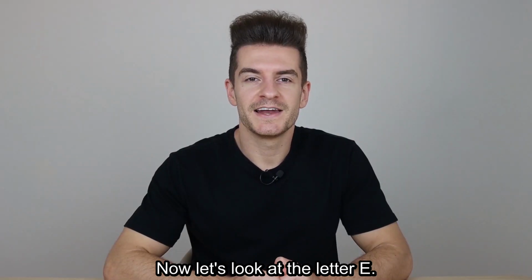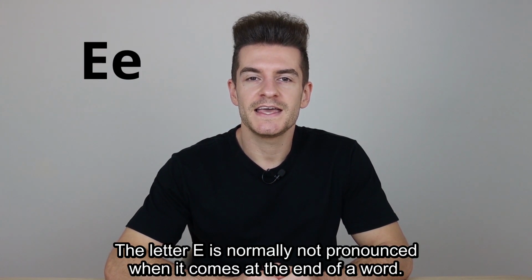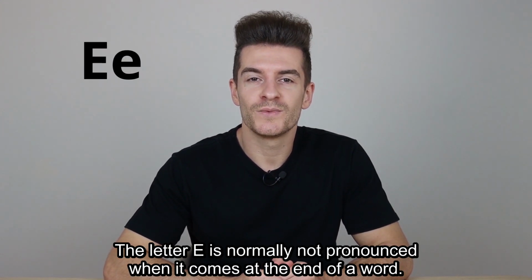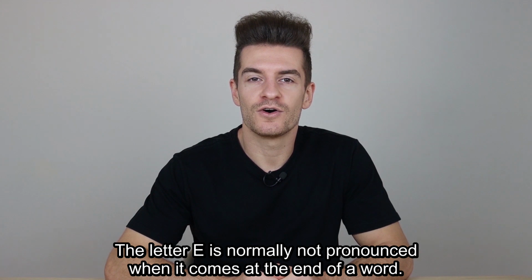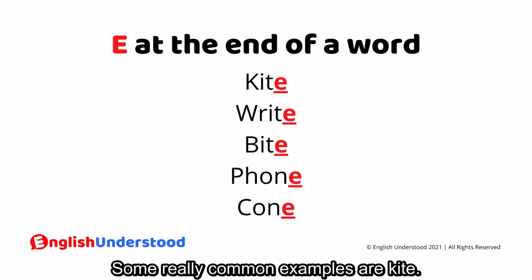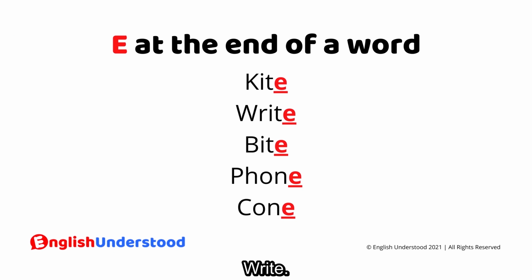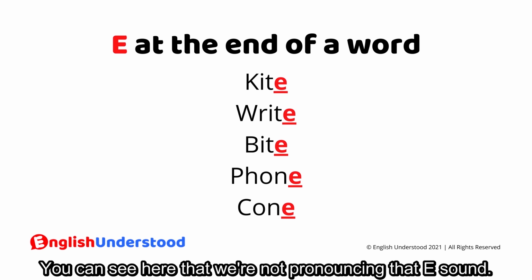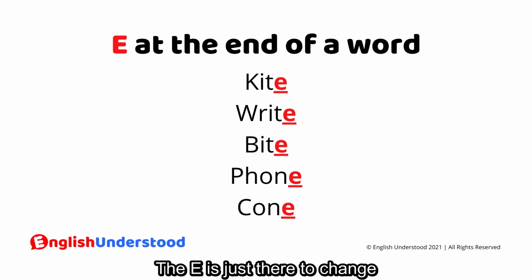Now let's look at the letter E. The letter E is normally not pronounced when it comes at the end of a word. Some really common examples are kite, right, bite, phone, cone. You can see here that we're not pronouncing that E sound. The E is just there to change the pronunciation of these words.